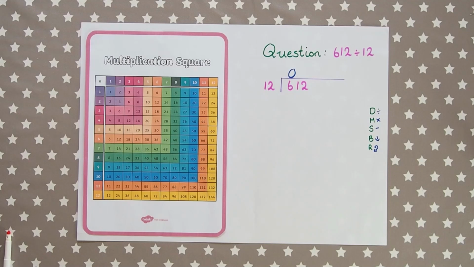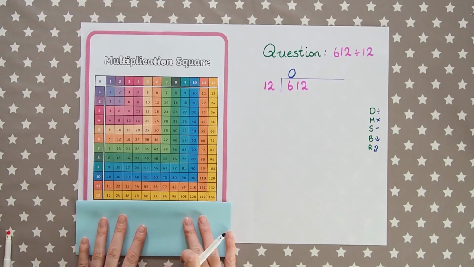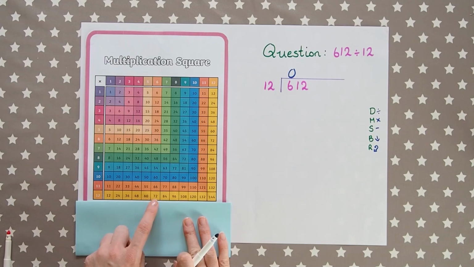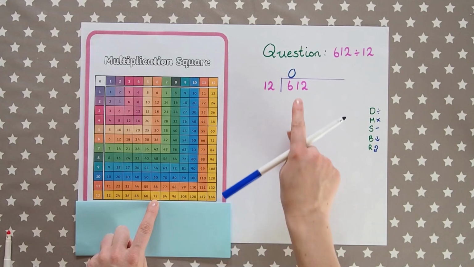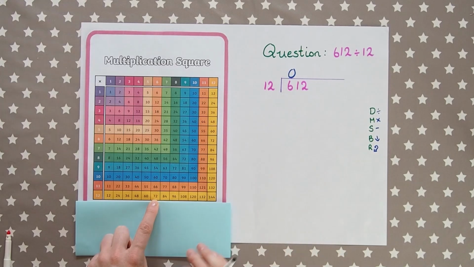Let's have a look at our multiplication square as a guide. Okay, so 12, 24, 36, 48, 60, 72. Now, straight away I know that 72 is too big. So we're looking for a number that is exactly the same as 61 or slightly smaller.